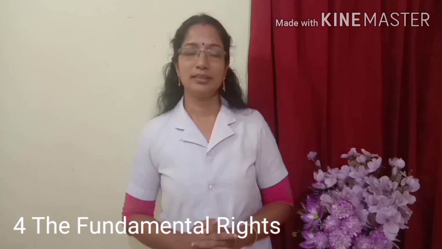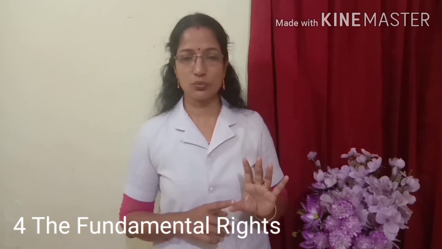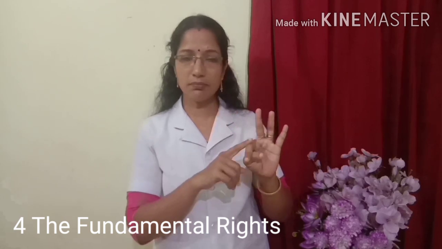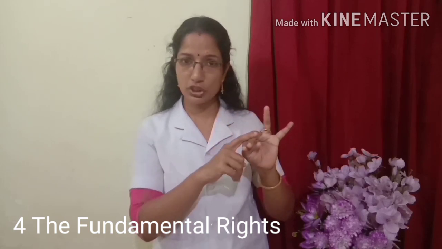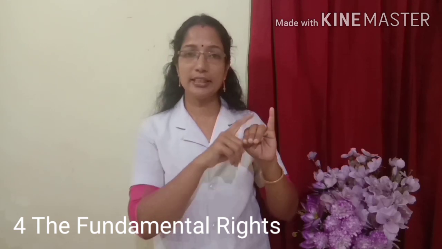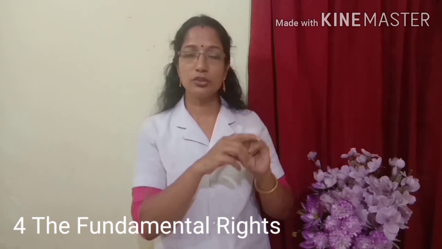Fourth point, fundamental rights. The Constitution guarantees fundamental rights to every citizen of the country. These rights are, first one, right to equality, right to freedom, right against exploitation, right to freedom of religion, cultural and educational right, right to constitutional remedies. There are 6 fundamental rights. Let us study in detail.